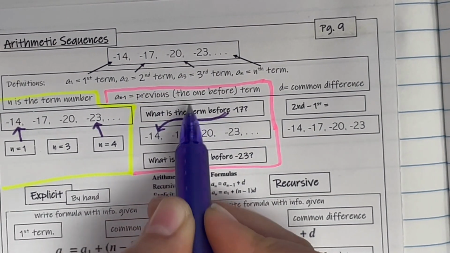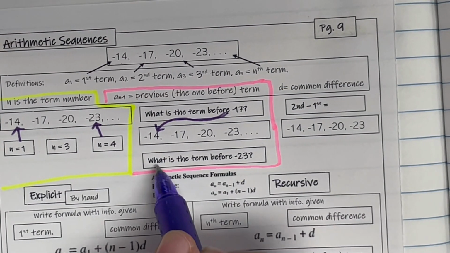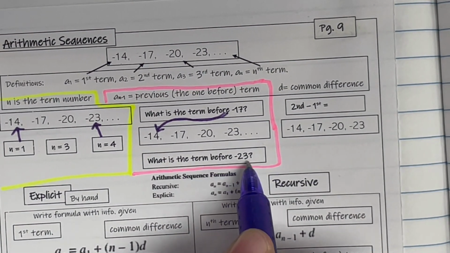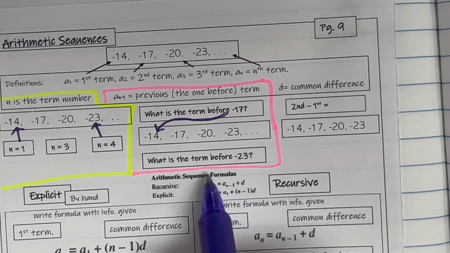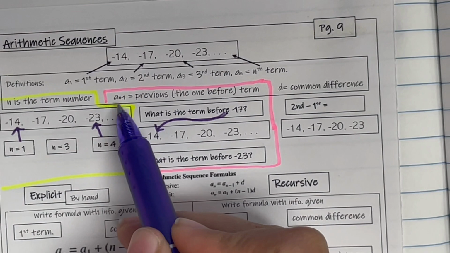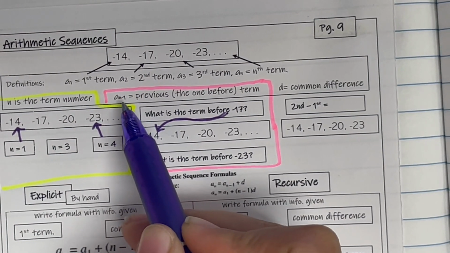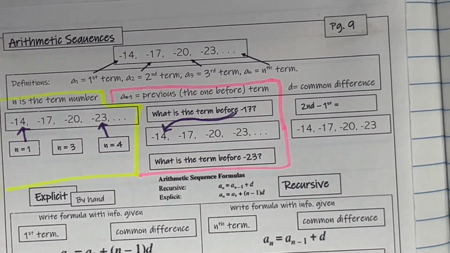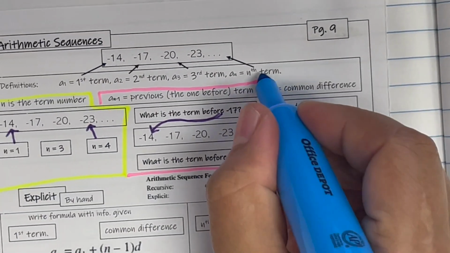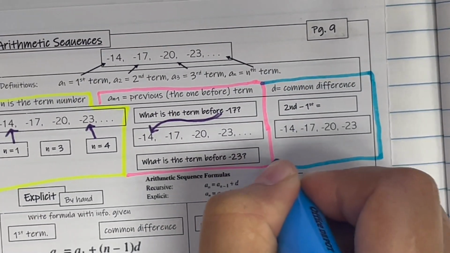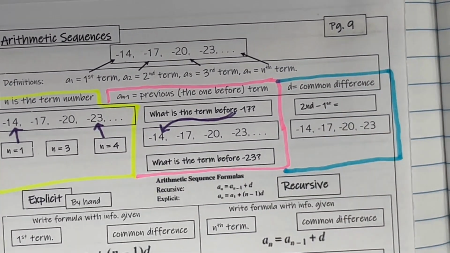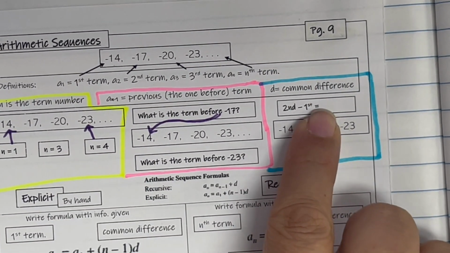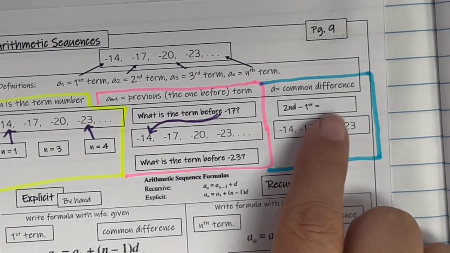It's the one before. Okay, so you go ahead and arrow to what is the term before -23. So find -23, then arrow to the term before it, because we're talking about a sub n minus 1. All right, and then the last one we're going to talk about is the common difference. So these are just all the things that you need to know before we can even begin. All right, so common difference is your second term minus your first term. That's going to give you your common difference.